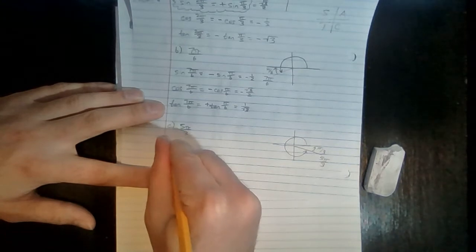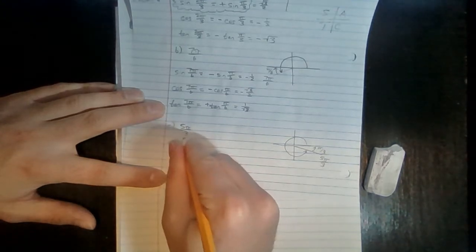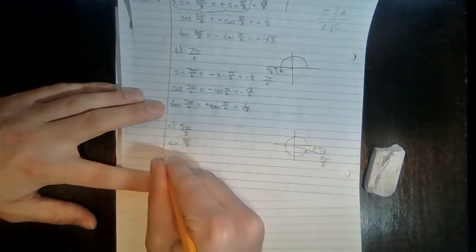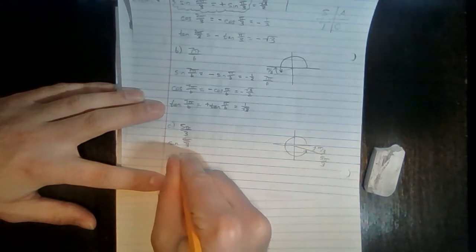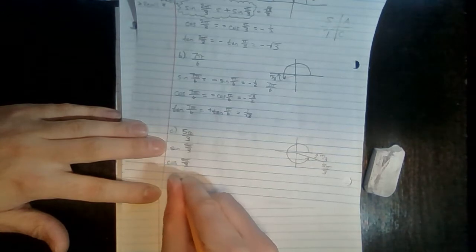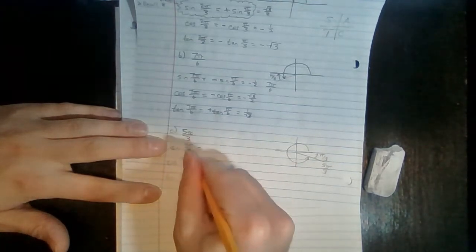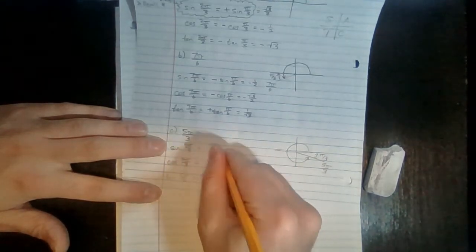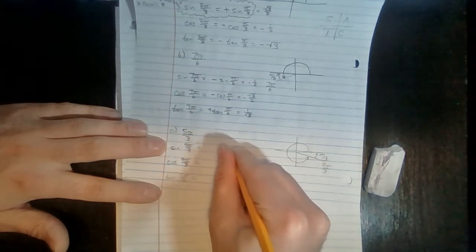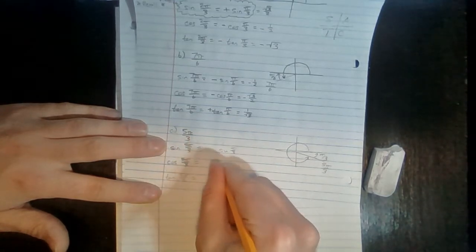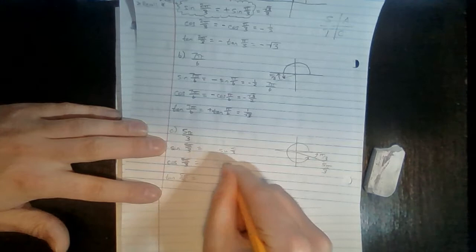So if we're looking for our sine of 5 pi over 3, cosine of 5 pi over 3, let's sharpen the pencil, tangent of 5 pi over 3, for all of those, our related acute angle is pi over 3 again, same as in part A.